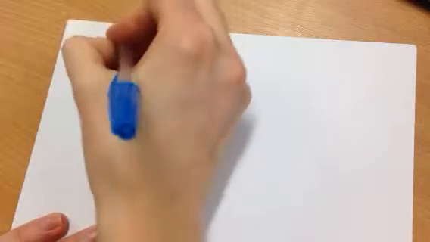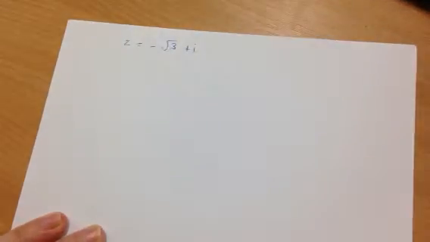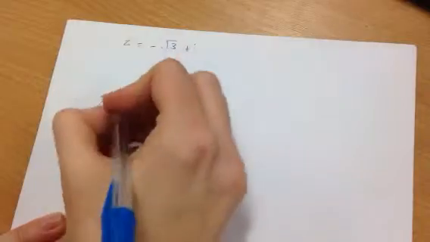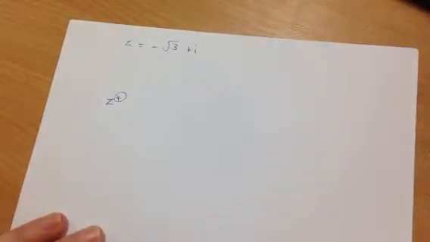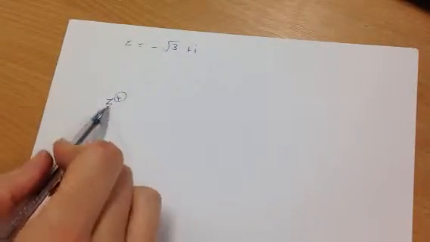Question 4a part 3 says, using the fact that z, now we know z is minus root 3 plus i, so using the fact that z is one of the roots, or otherwise find the other roots of z to the power 4. So if they want me to find the roots of z to the power 4, I'm aware that there are 4 roots. So don't get distracted or confused because they have z's.